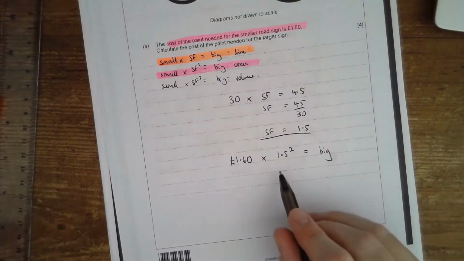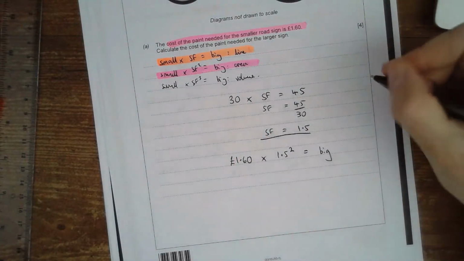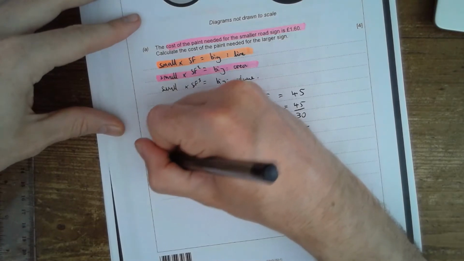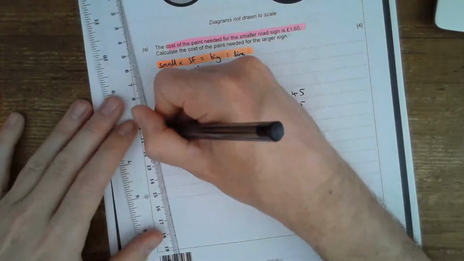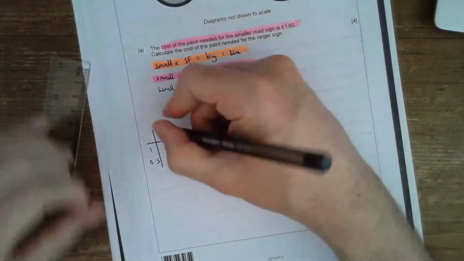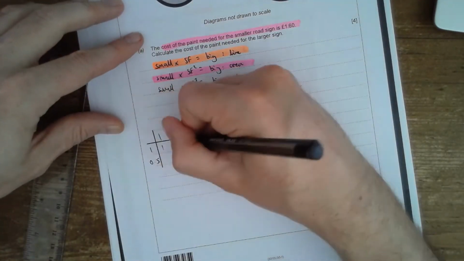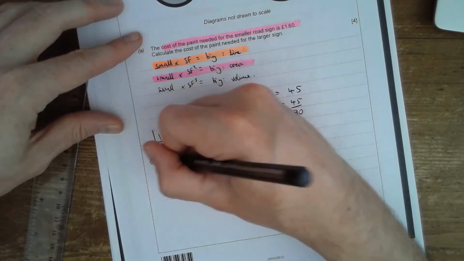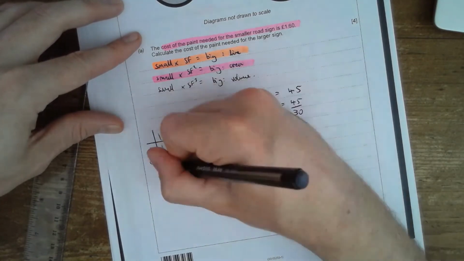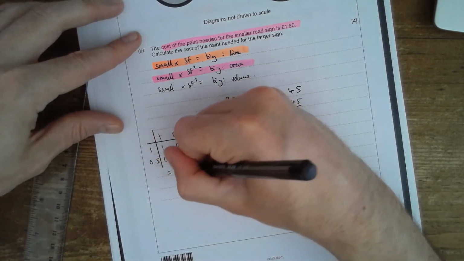Okay, just move the camera so you can see clearly. Now, 1.5 squared is 1.5 times 1.5. So if you don't know it, you can split it like this. But I would expect you to actually know what 1.5 squared is. If you don't, worry not, just go back to methods like this to help you. 1 times 1 is 1. 1 times 0.5 is 0.5. 1 times 0.5 is 0.5. And 0.5 times 0.5 is 0.25. Add all those together, you get 2.25.